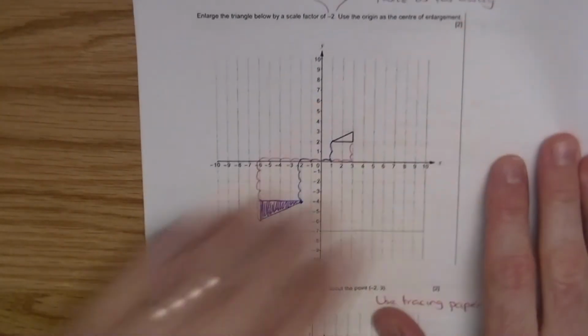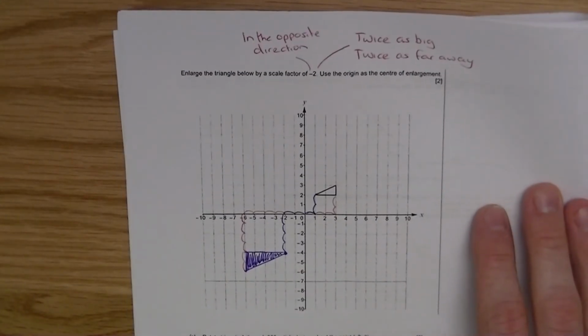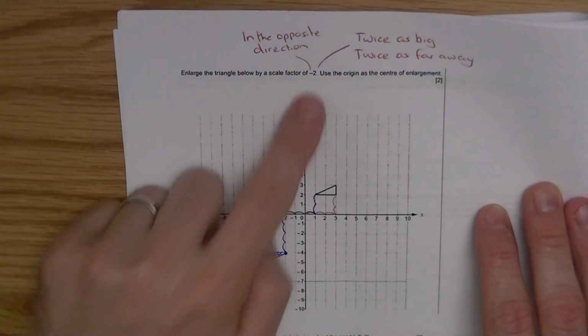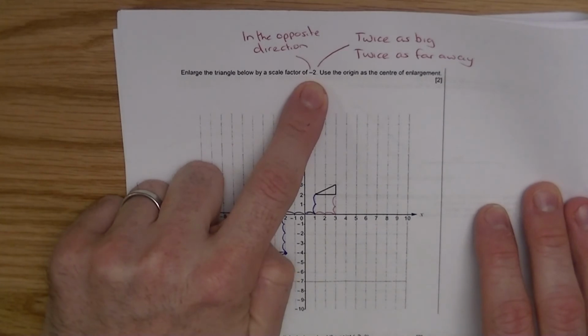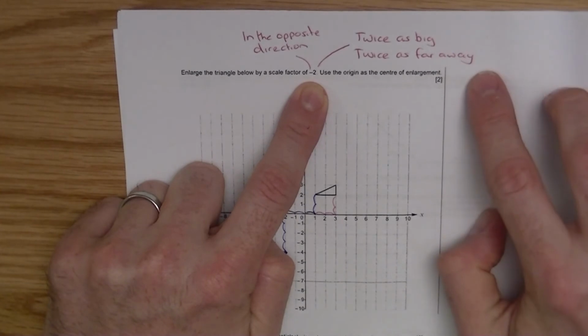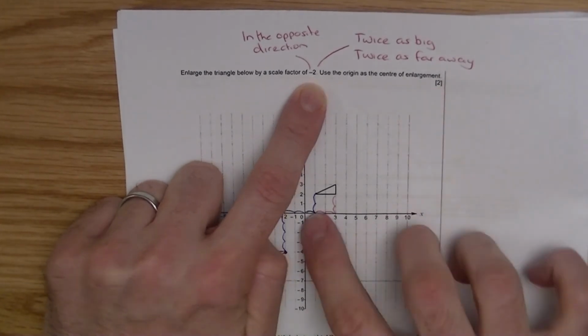Okay, on to some transformations. I'll give you a kind of brief talk through all these, okay? The first one here asks us to enlarge the triangle by a scale factor of -2. Forget the minus a minute. What does the scale factor of 2 mean? The scale factor of 2 means I need to draw this shape twice as big and twice as far away from the centre of enlargement, which here is the origin.